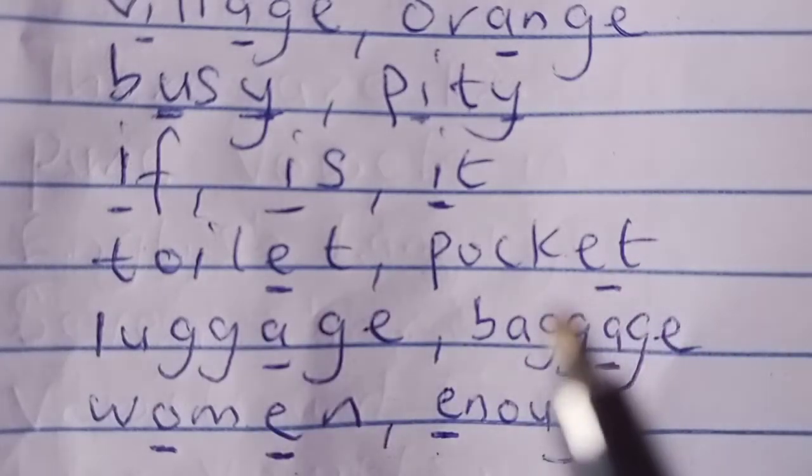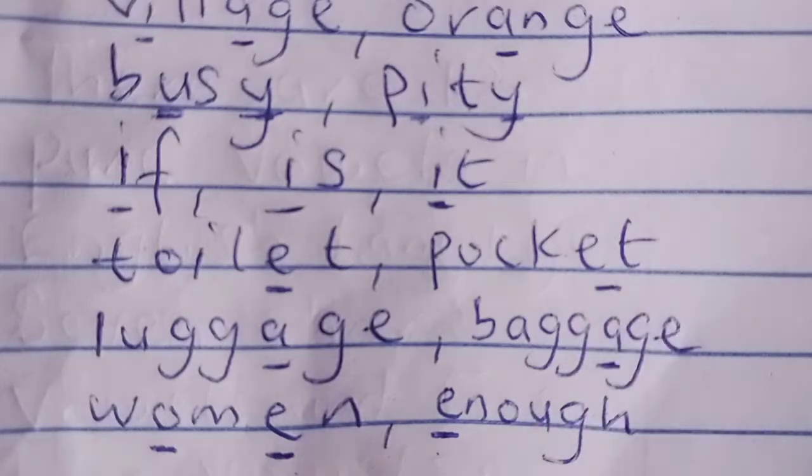Same applies here where you have letter E. The sound there is E. The word is pronounced pocket. Pocket. The same applies here where you have letter A. The sound here is E. Luggage. So right here you have E. Same applies here, you have baggage. Can you see? So right here where you have letter A, the sound is E, but not for this A. You see how it is? Only for this one. So be careful.